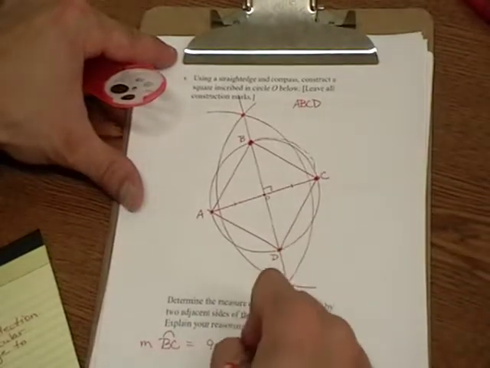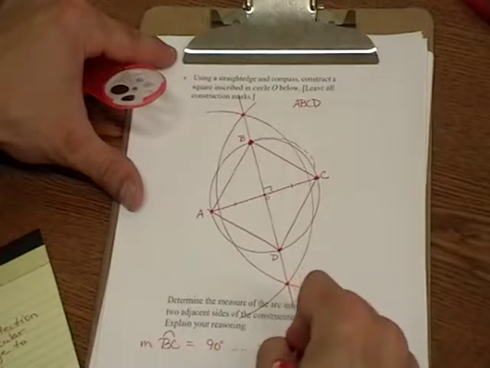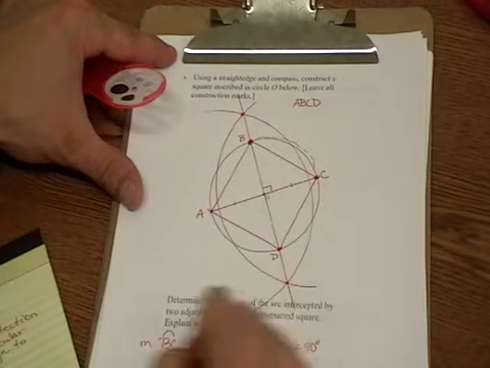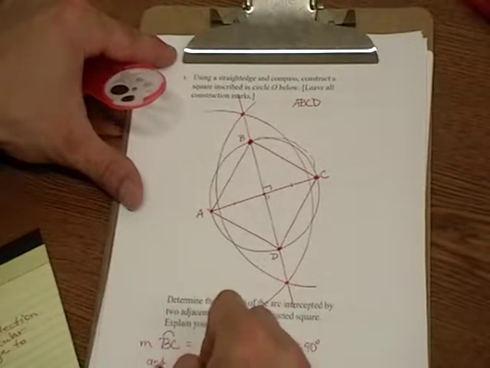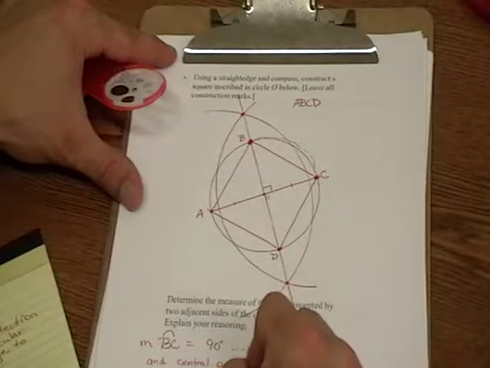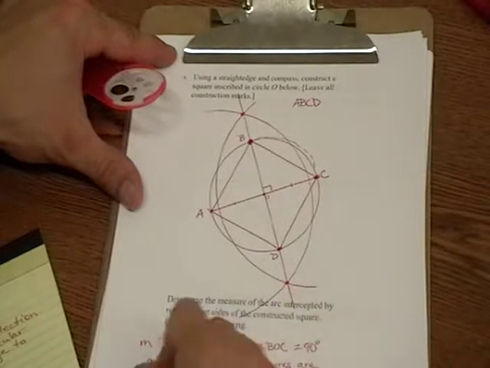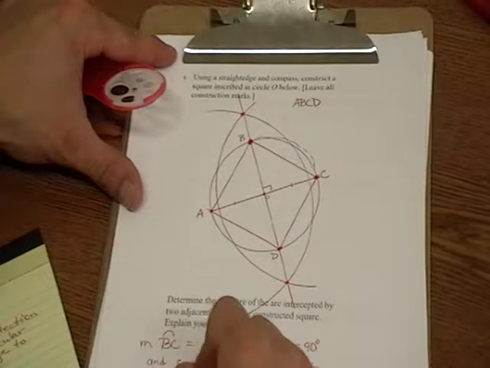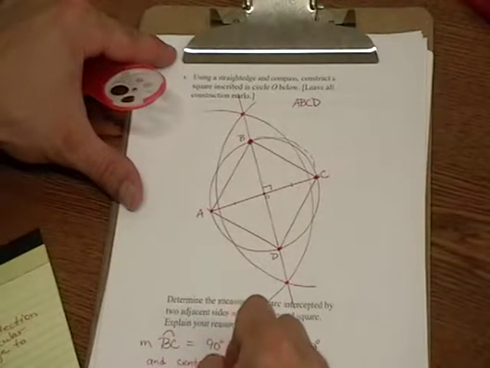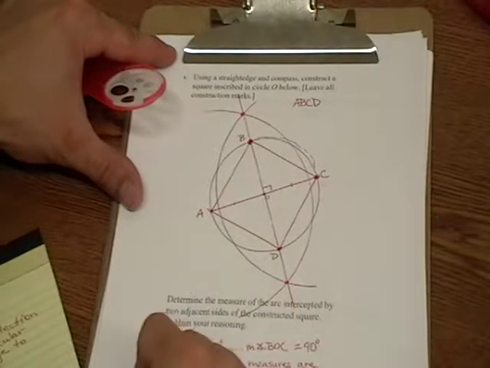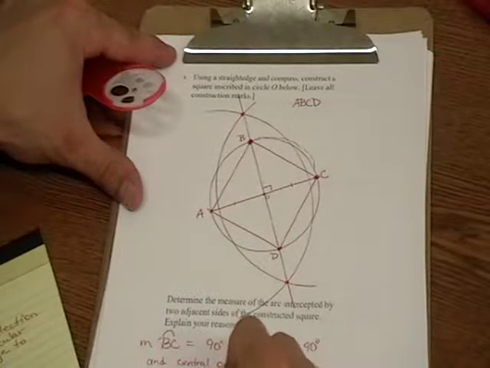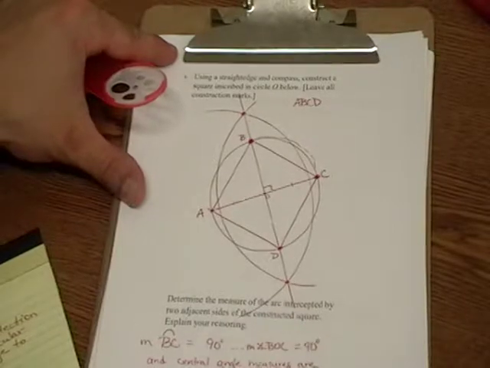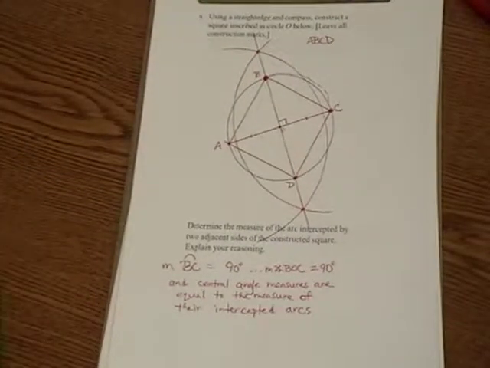Okay, so angle BOC is 90 degrees, the measure I should say, and central angle measures are equal to the measure of their intercepted arc. Okay, so that's what it looks like right there. All right, that was number 9.